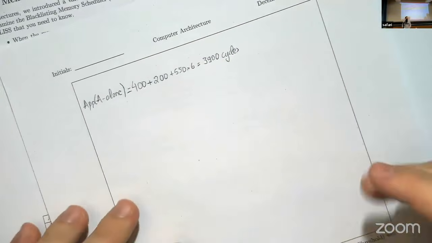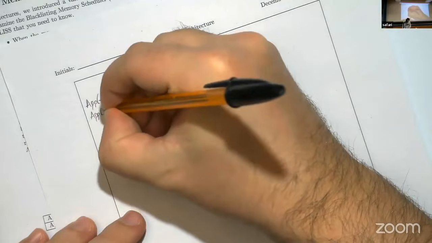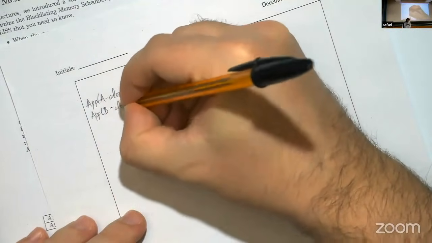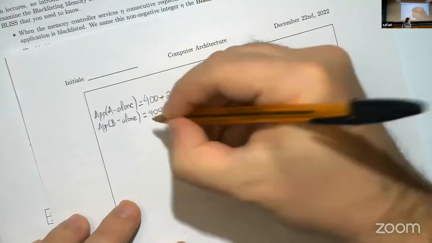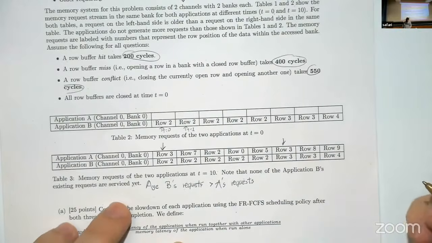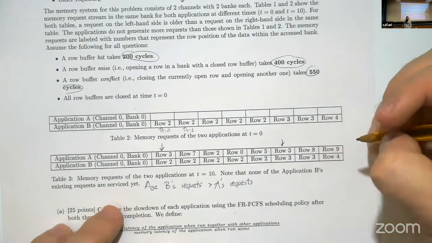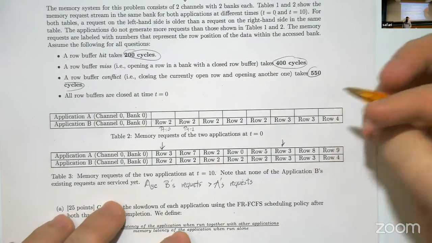Right now, we need to do the same thing for application B. So for application B, again, we will spend 400 cycles for the first. Does someone want to say how we do it for application B? It's a bit easier, I guess.